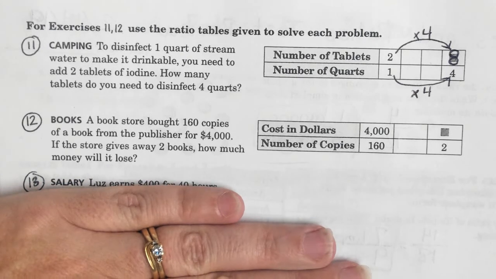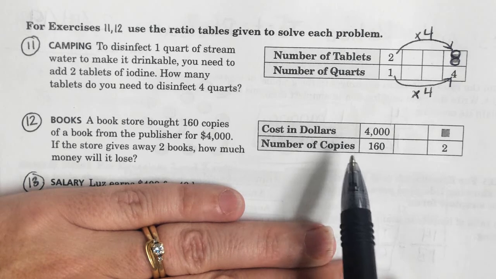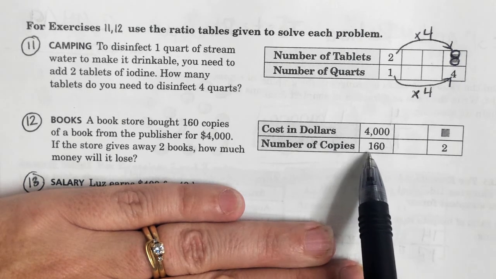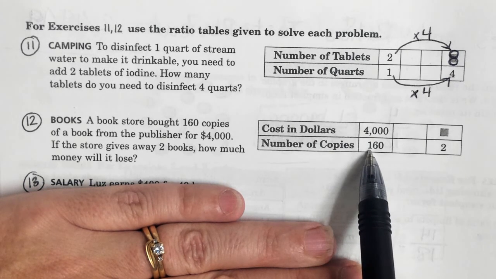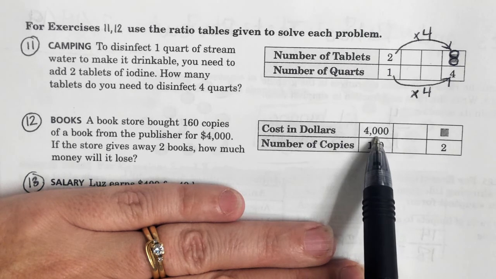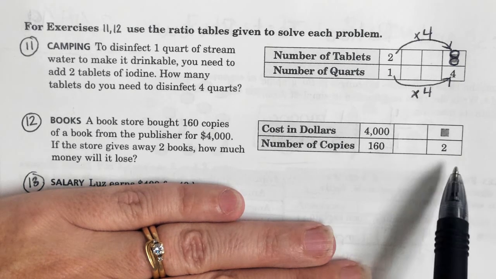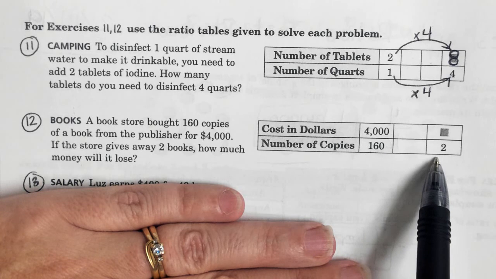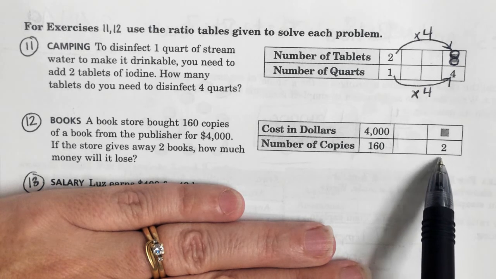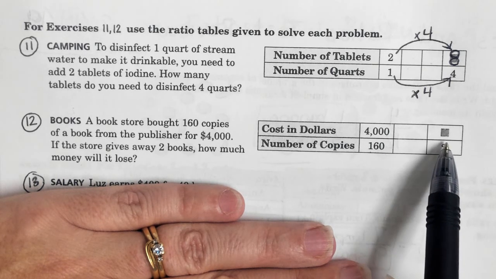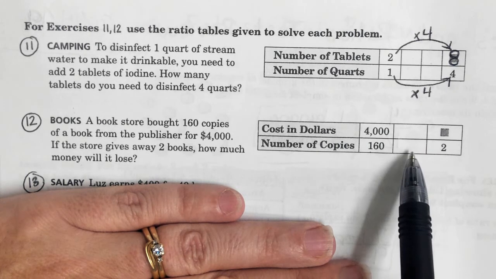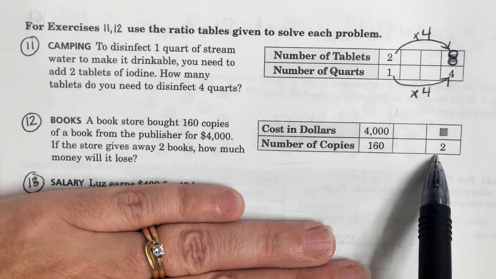Okay, number 12. The bookstore bought 160 copies of a book from the publisher for $4,000. If the store gives away 2 books, how much money will it lose? So basically, we got to get it down to 1 book before we can get it to 2 books.